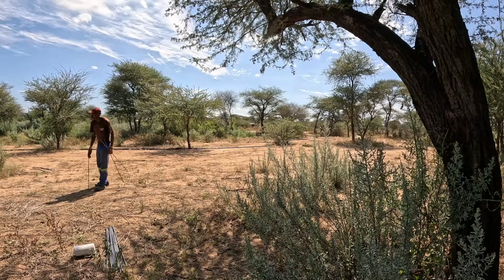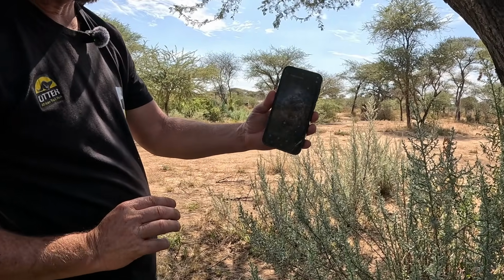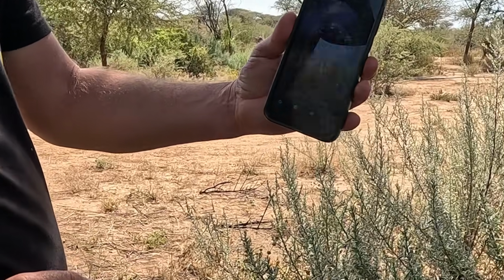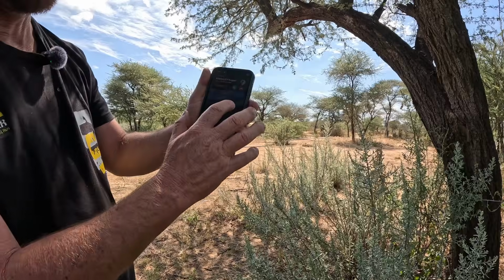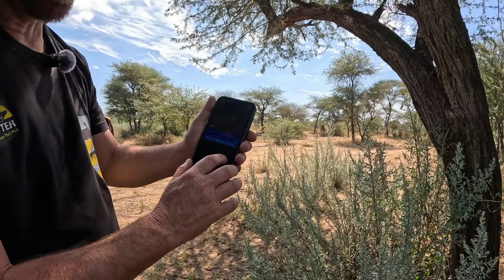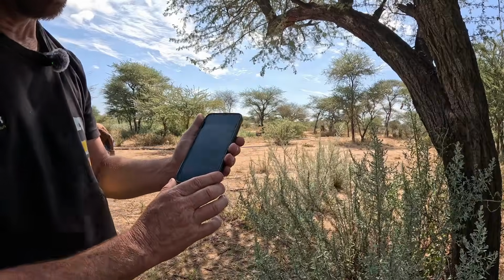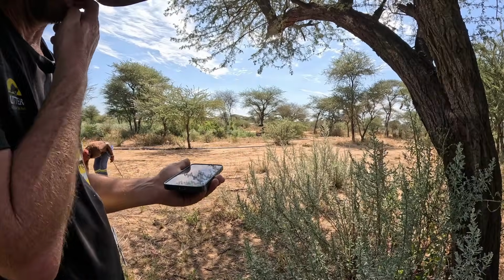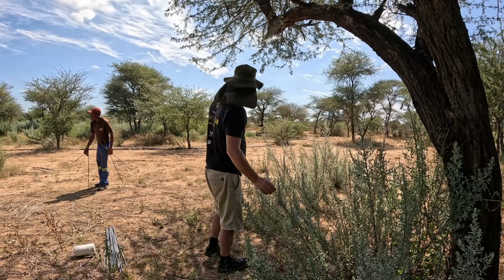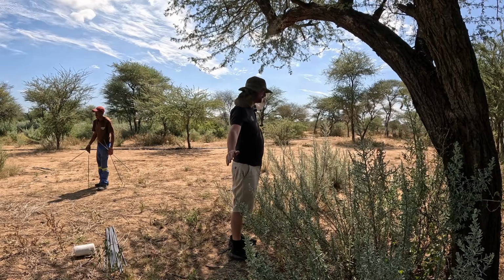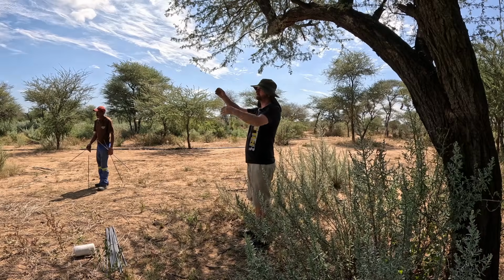Then we use the compass on our phone, just a normal compass app. It looks like this. Obviously it's not completely flat. You want to make sure that you see that little dot. That little dot needs to be in the middle, and then you know it's level as well, and then you check whether your lines are square.